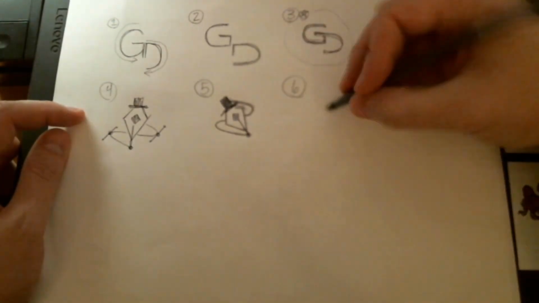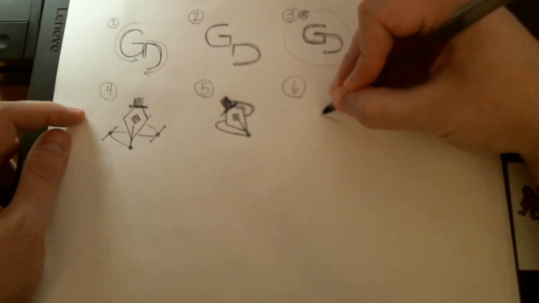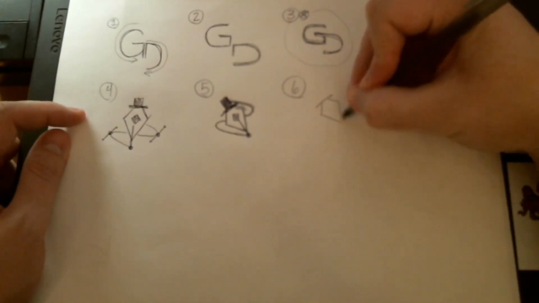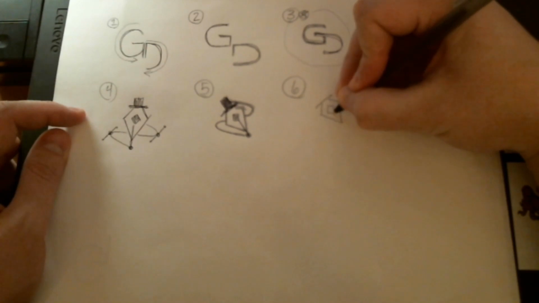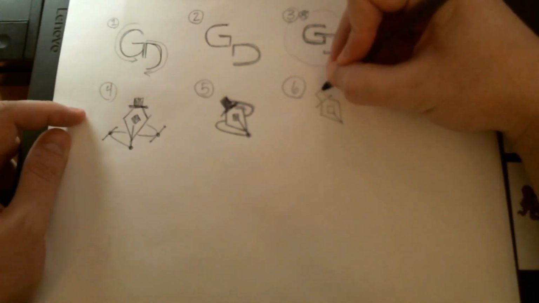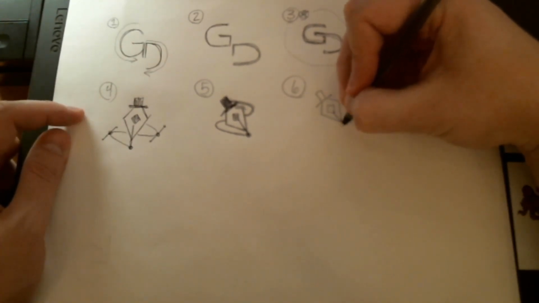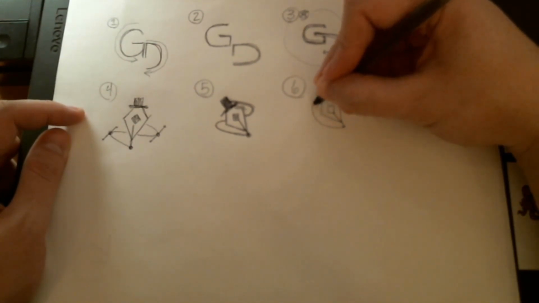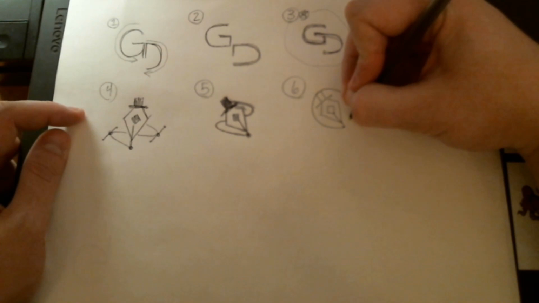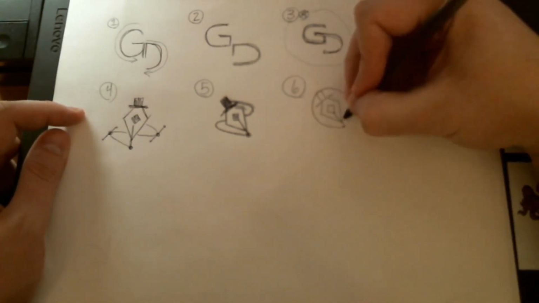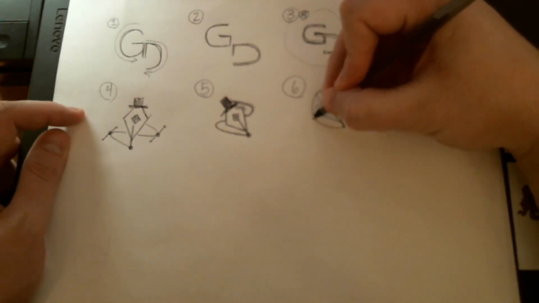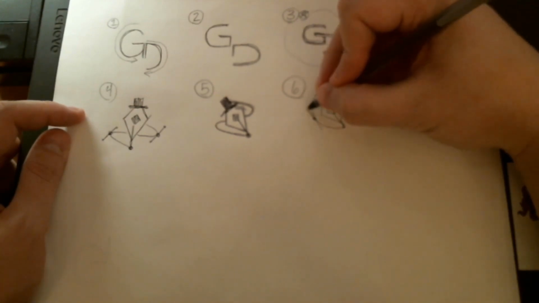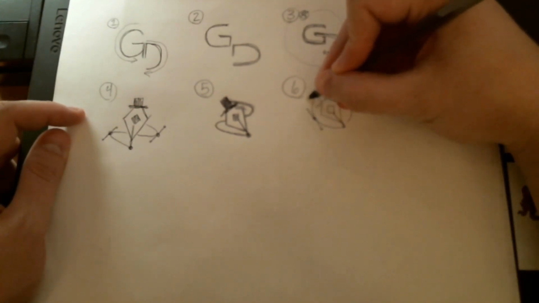I really like this one, but now I'm curious what it would look like if I added a circle instead. So maybe the Bezier tool is drawing a circle around it with the points coming off.